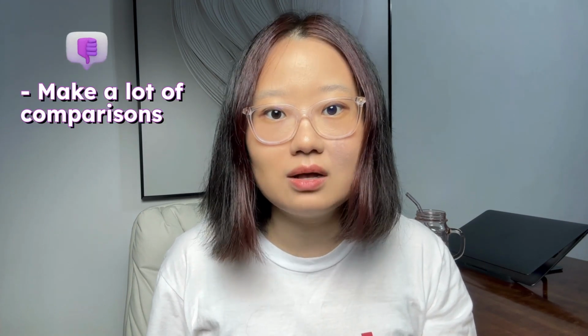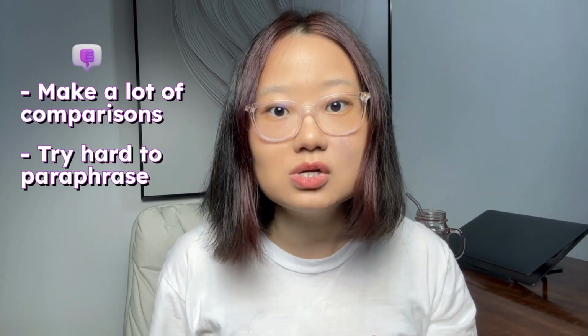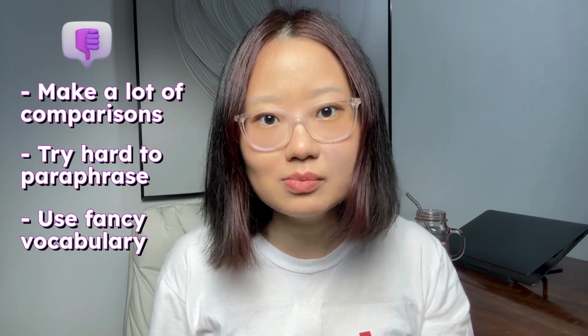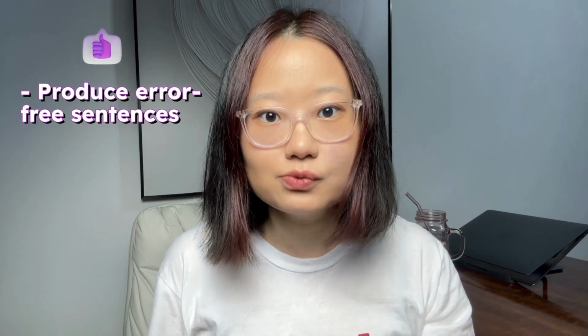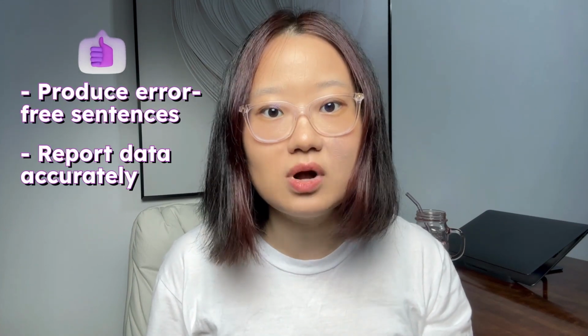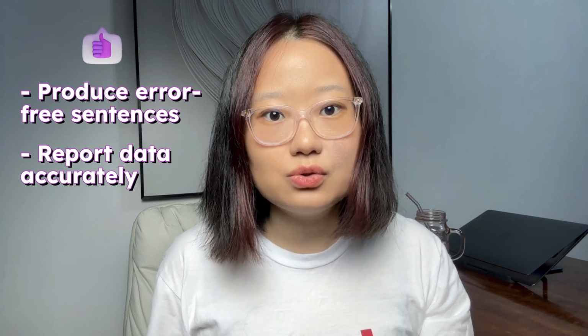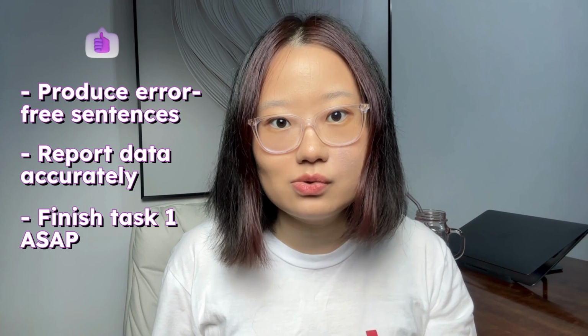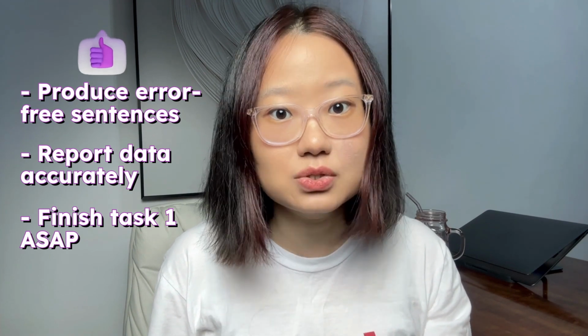I'm showing you this because I want you to understand that it's completely unnecessary to do all those fancy things in Task 1, like making a lot of comparisons, trying very hard to paraphrase, or using super complicated vocabulary. Your goal should be to produce error-free sentences and report data accurately. And you also want to finish your Task 1 as soon as possible so that you can leave time to check your Task 2 essay.